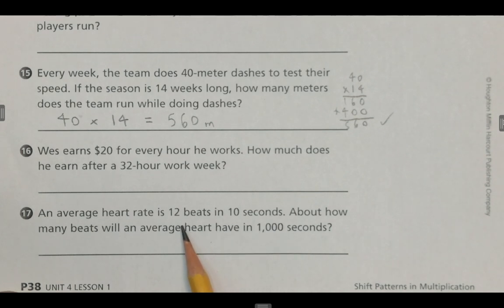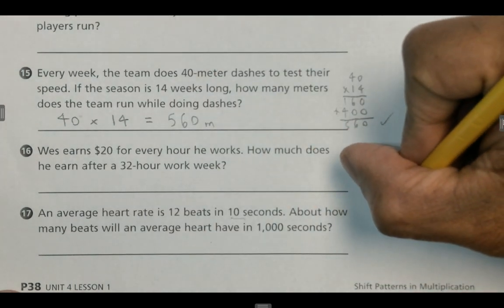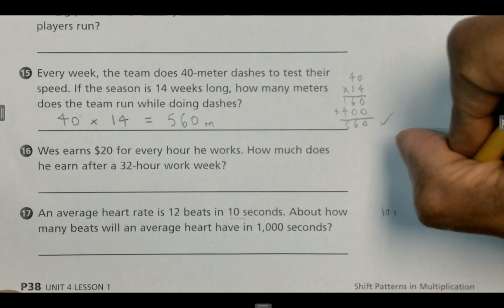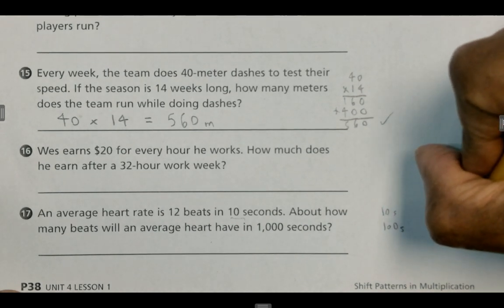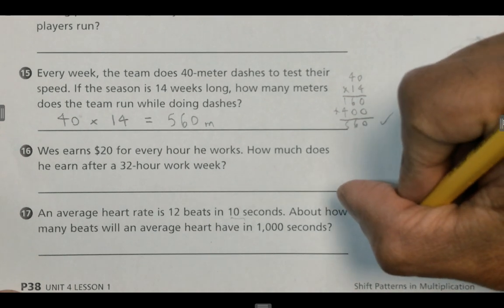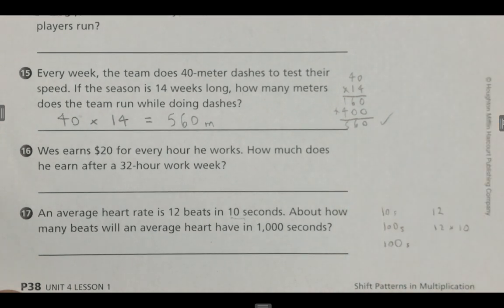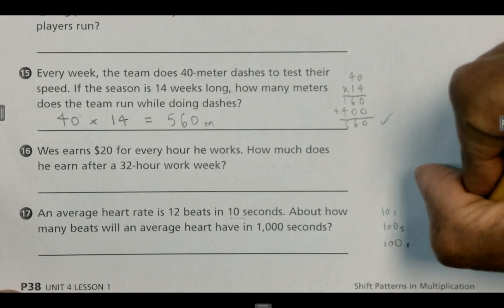Look, if an average heart rate is 12 beats in 10 seconds, well, how many beats would you get in 100 seconds? Multiply by 10. 10 seconds is 12 beats. 100 seconds is going to be 12 times 10. Okay, how about 1,000 seconds? Multiply by 10 again, or take 12 and multiply it by 100.